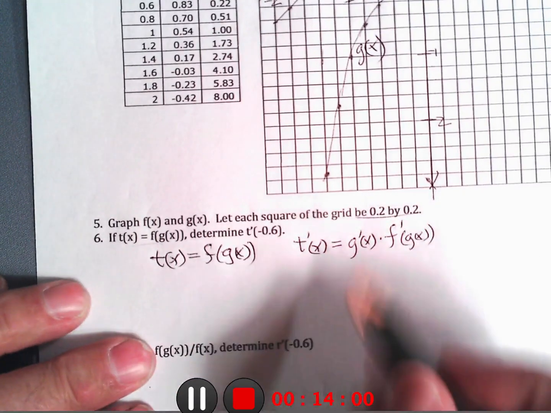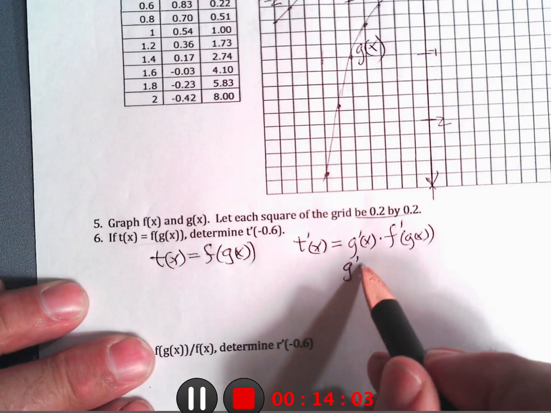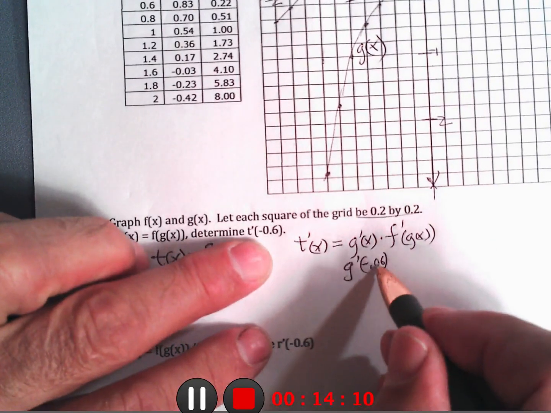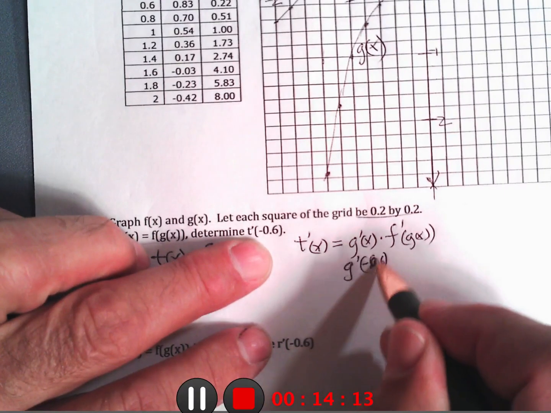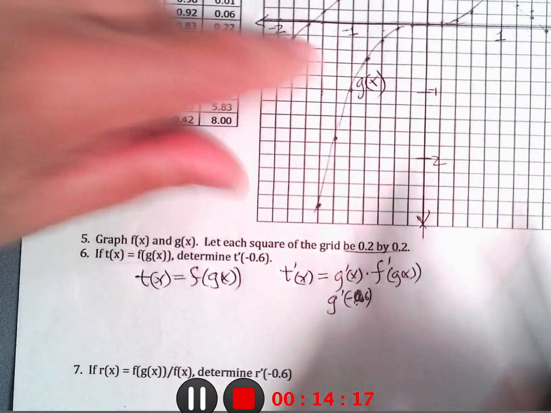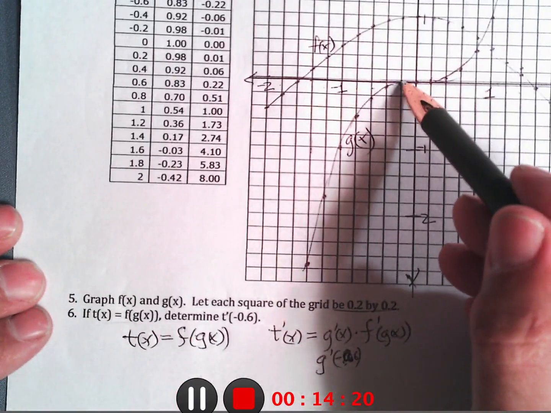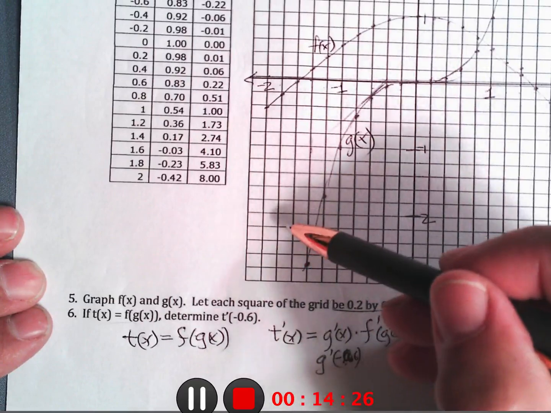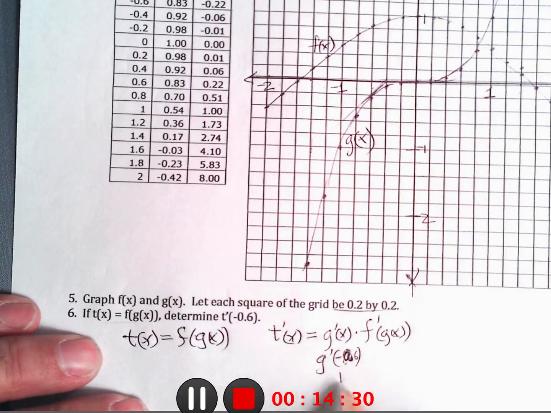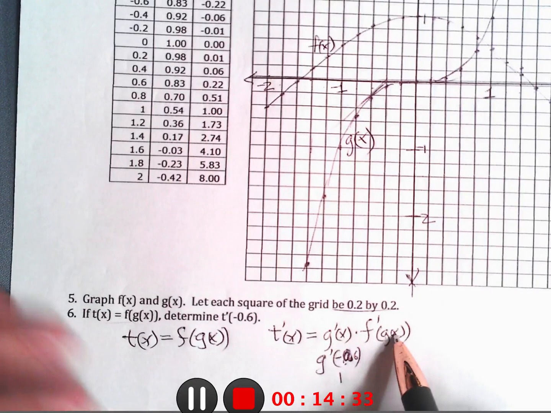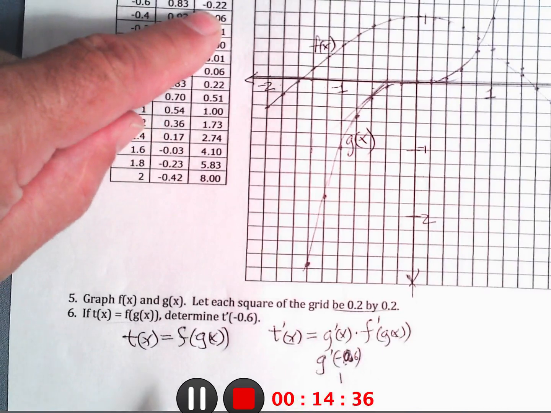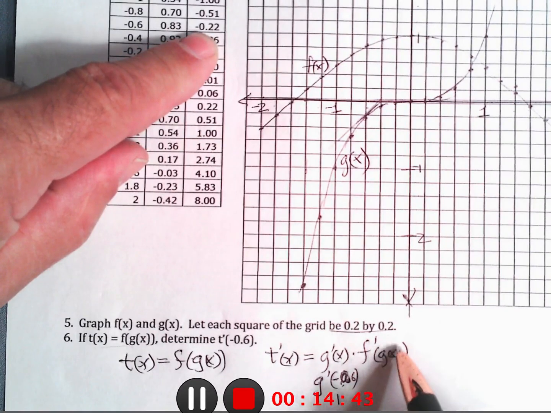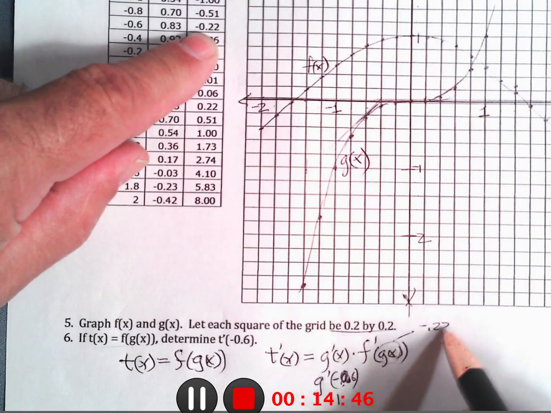So we need to know g prime at negative 0.6, excuse me, 0.6. So the slope of g prime at negative 0.2, 0.4, 0.6, the slope there looks like it's about 1. And g of negative 0.6 is negative 0.22. So the g part is negative 0.22, and we're supposed to find f prime at that.